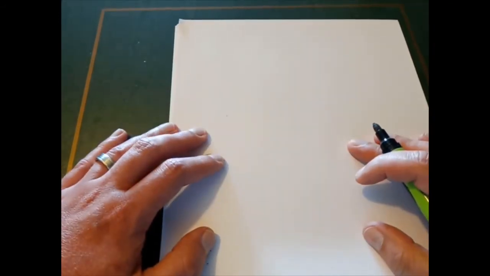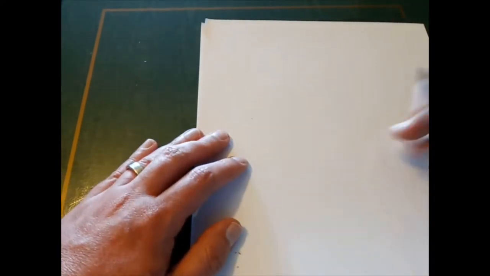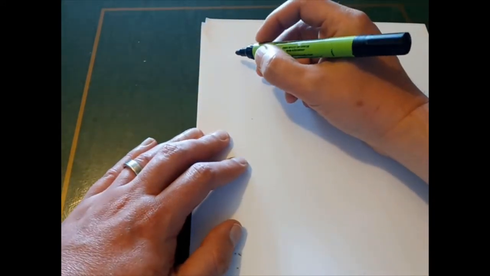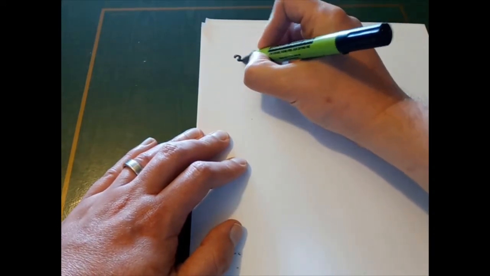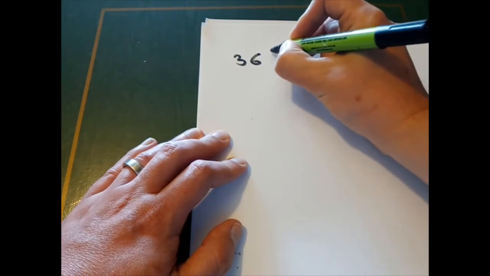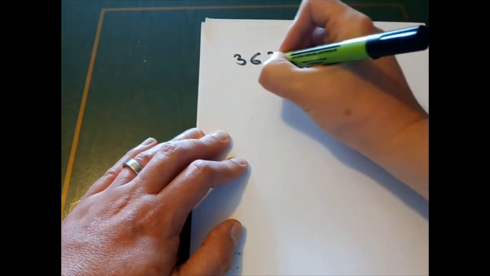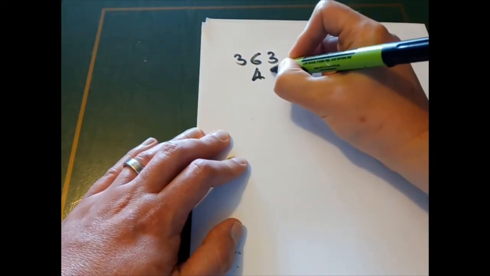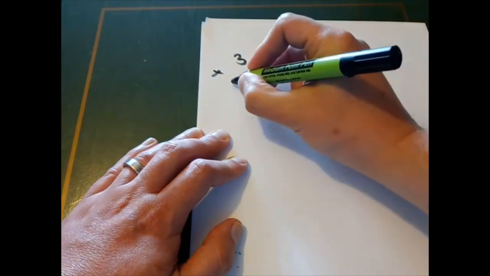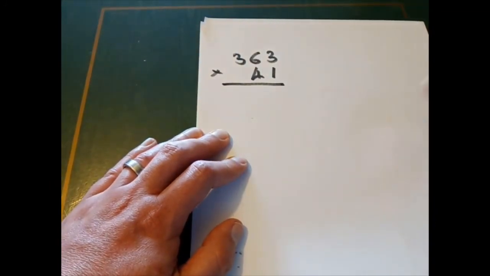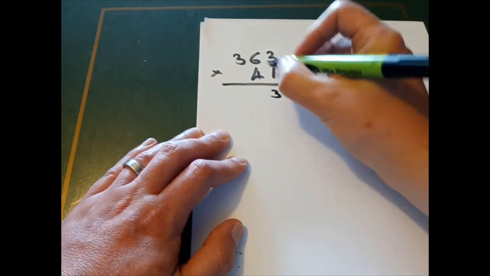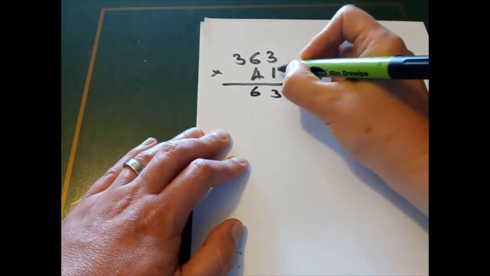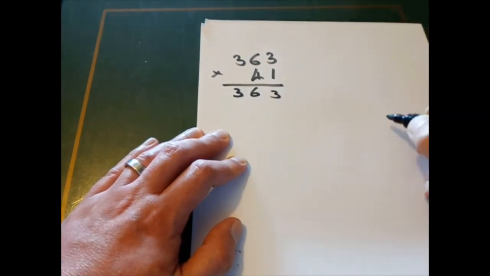Okay, let's do 1 or 2 more, just to get our brains fully up to speed on this method. So, again, I'm just going to choose some random numbers off the top of my head. Let's see if all the 9s come out again this time. Let's have 363 times 41. Okay, same as before. 1 times 3, 3. 1 times 6, 6. 1 times 3, 3.